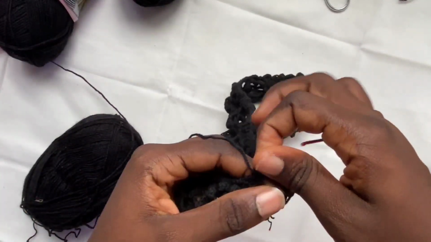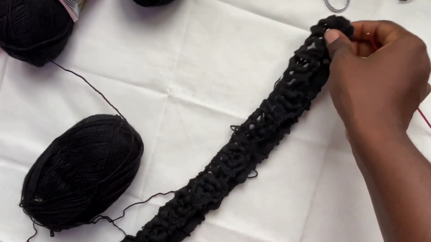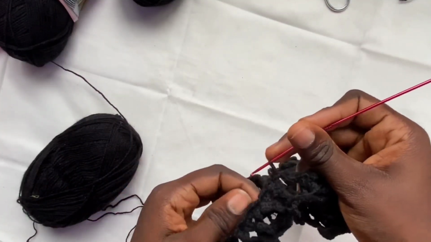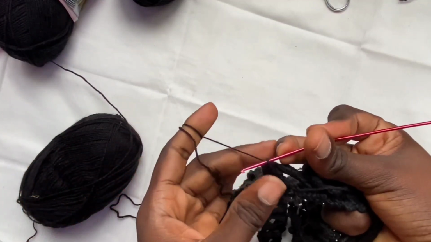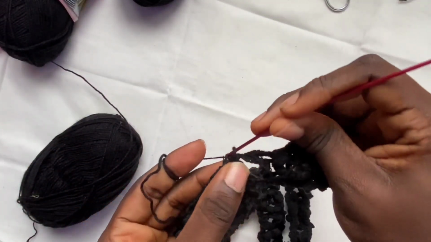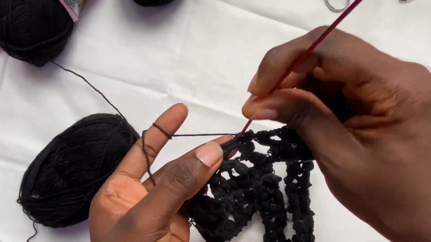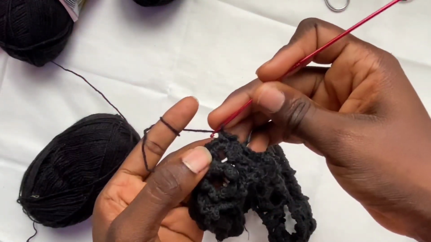So we would be working on the mesh part. As I said, I'm using the diamond mesh stitch with picot edging. I'm going to single crochet on the edges first of all to clean up the base before we start working on the diamond mesh stitch.